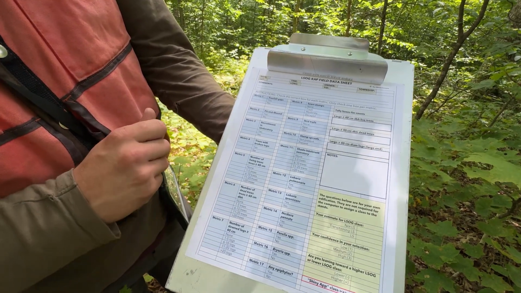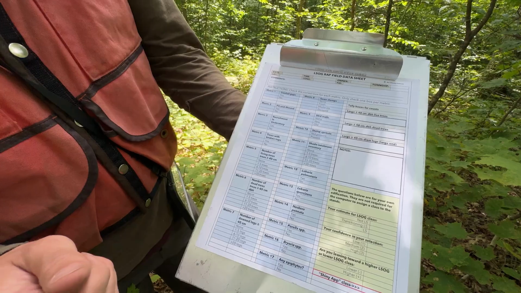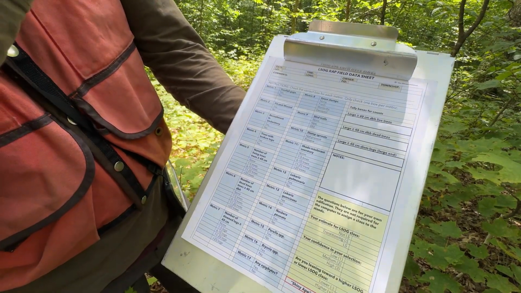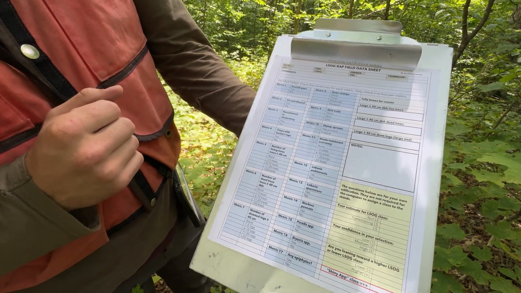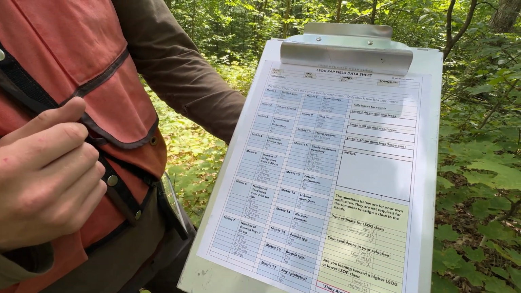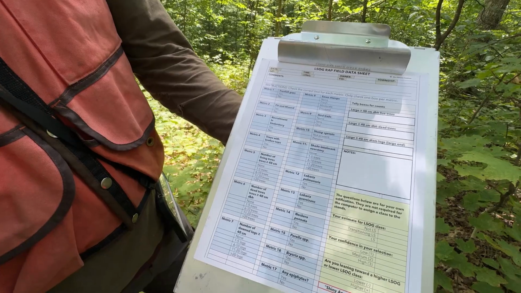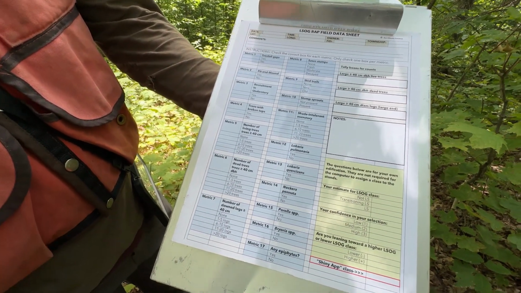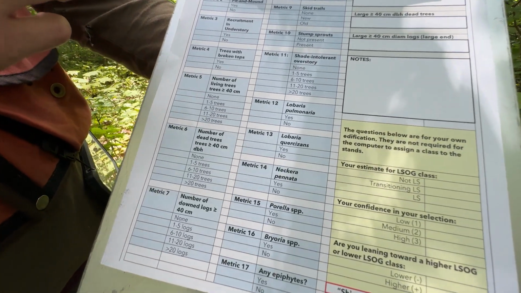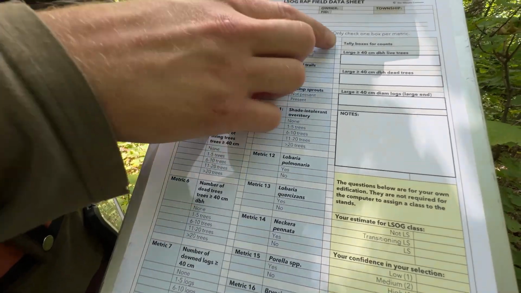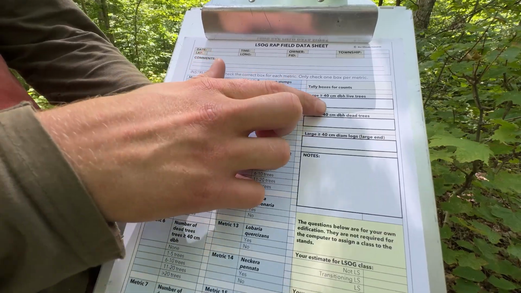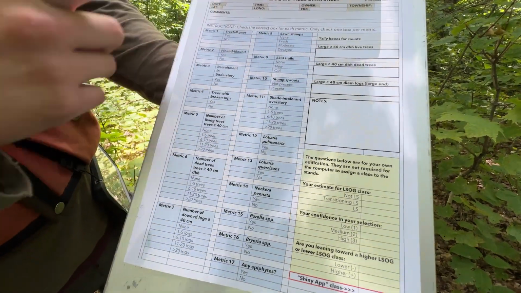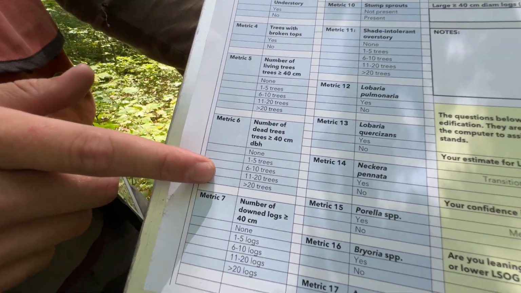And as you go, some of these are just presence absence. So if you see something like stump sprouts, all you have to do is check off present, and then you can forget about that metric and focus on the other 16. Other of these metrics are tallies of number of trees greater than 40 centimeters or number of downed logs greater than 40 centimeters. And as you go, you'll want to be tallying these. And for ease, you can do this on paper, and we've provided you some boxes to put your tallies in. And once you've finished the rapid assessment protocol, you're just going to tally those up and select the number of trees that you got.